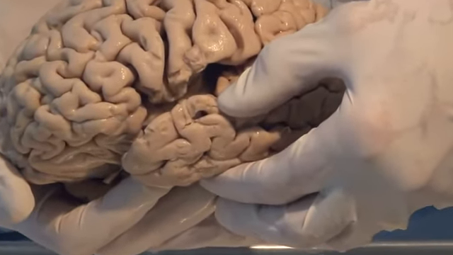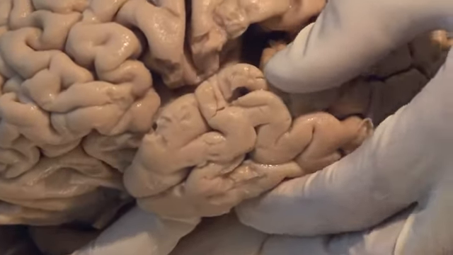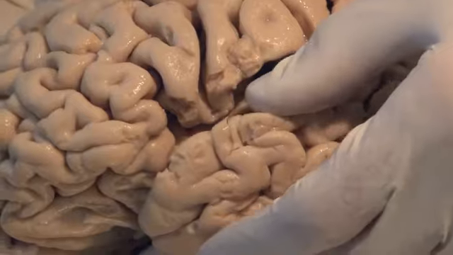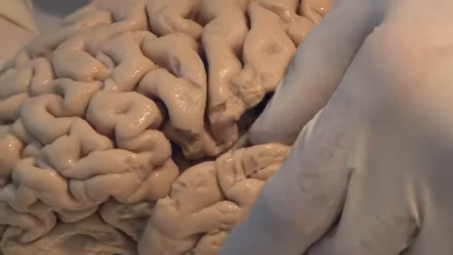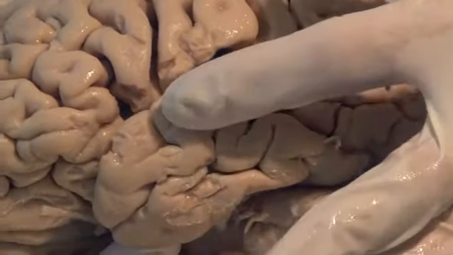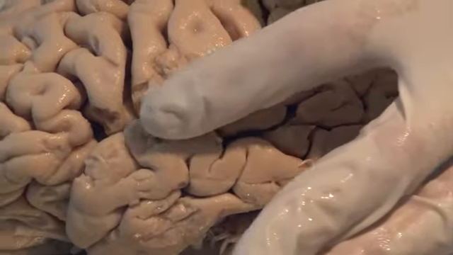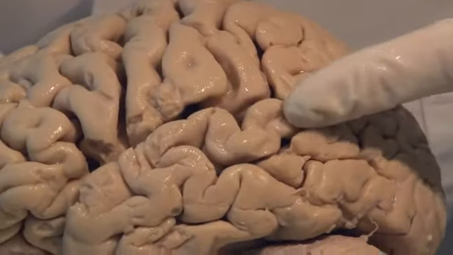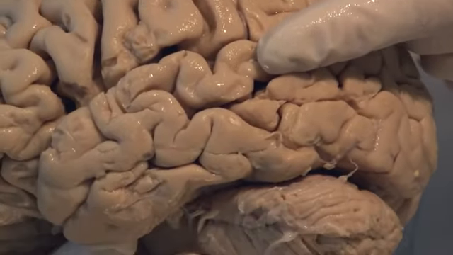This is the lateral fissure. And auditory information, sound, comes to both hemispheres and is processed here. And this area behind it, the superior temporal gyrus, this back part here is involved in the comprehension of language.